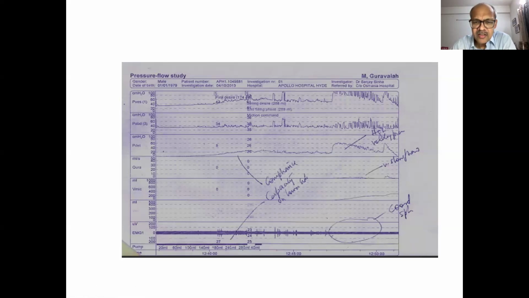Sphincteric EMG, which you're seeing in all these records, is rather unreliable. So these days we have switched completely to using video in all these patients, and we would see on a video.